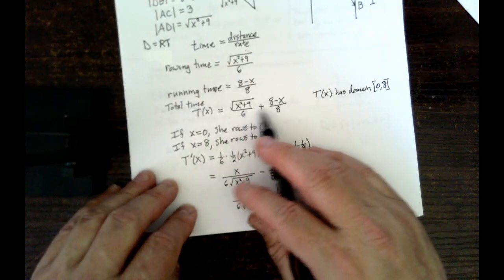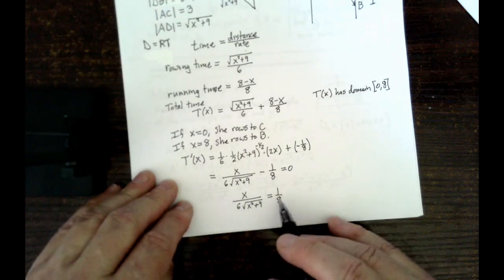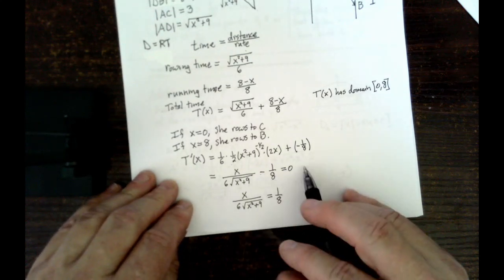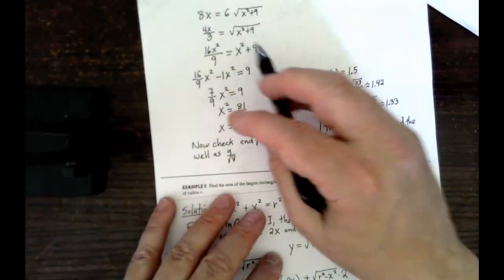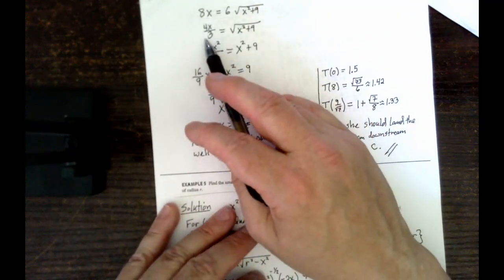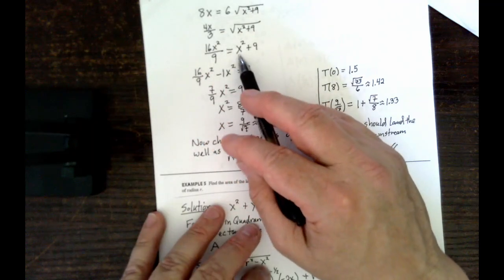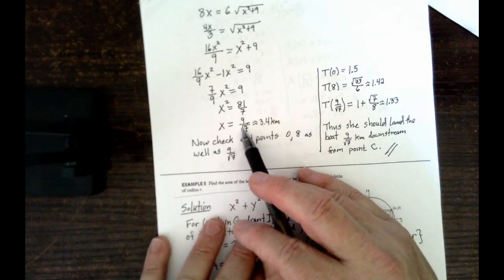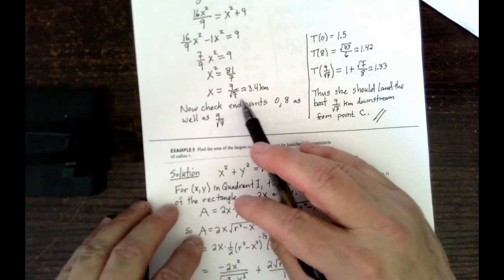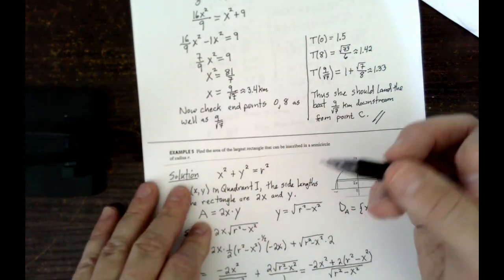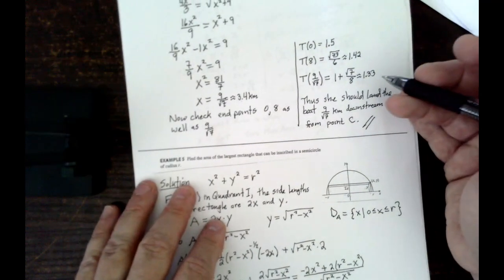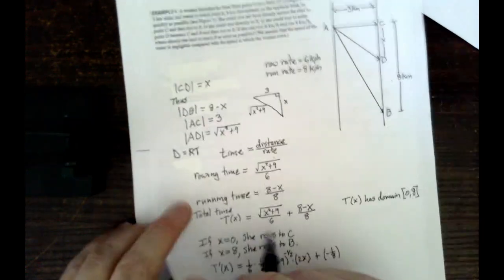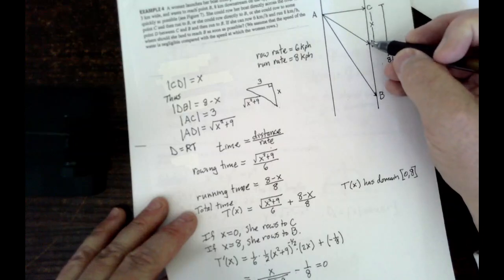Now we take the first derivative of this, we get this, and we solve this by bringing the 1/8 over. We cross multiply, and we get to this here, and we cancel a 2, or divide by 6 and cancel a 2. Then we square both sides and solve for x squared, and you eventually get down to here, and you take the square root, and now you got 9 over the square root of 7, or 3.4 kilometers. So the fastest way to get to where she wants is to row to 3.4 kilometers downstream and then run the rest of the way.